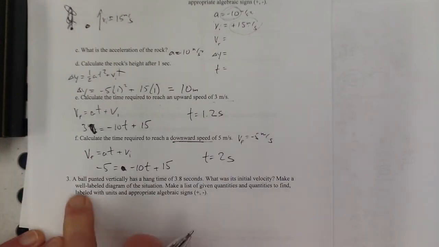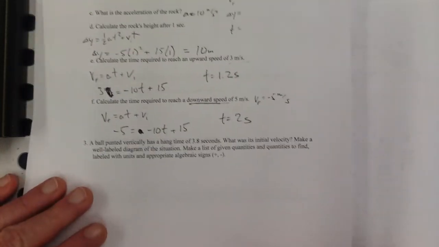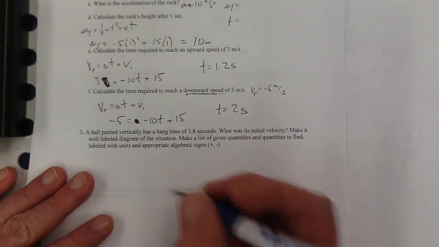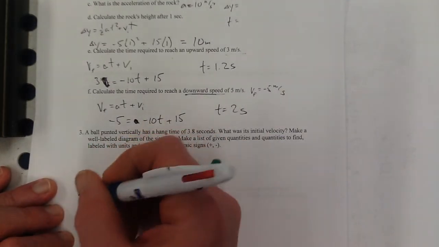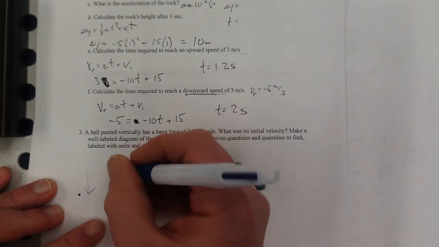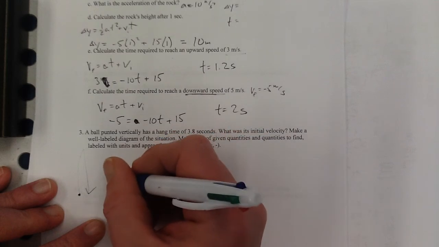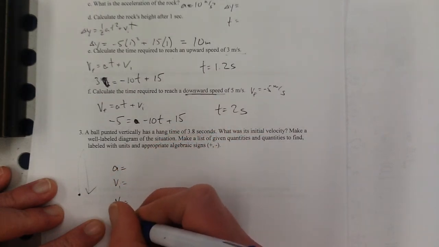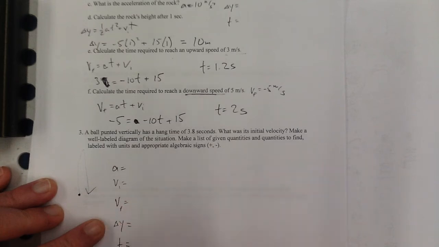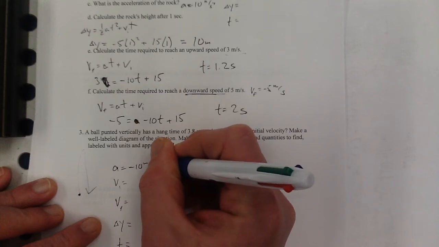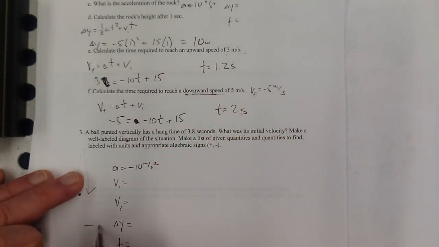All right. Ball punted vertically has a hang time of 3.8 seconds. What was its initial velocity? So ball is going to go up, come back down again. I'll tell you what the trick is for this one and other problems like this. You'll get used to this, I hope.